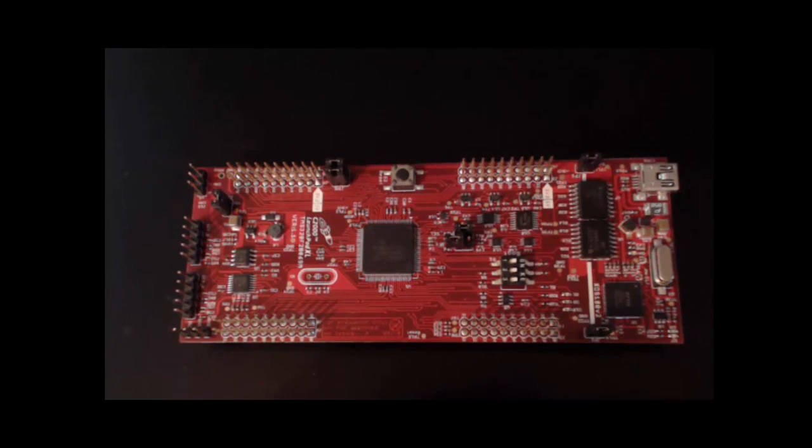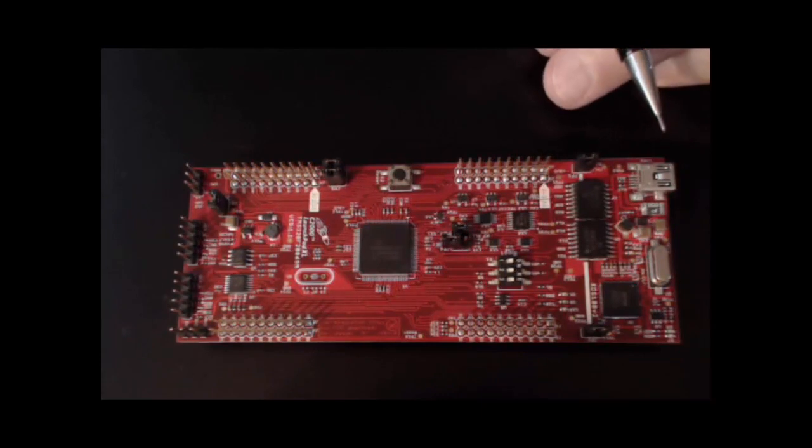The board has several features that must be configured for use with VisSim Embedded. First, on the upper corner of the board is the USB connection, which provides both JTAG communication between the Launchpad and the VisSim model as well as power. We'll refer to the Launchpad board as the target and the PC running the VisSim model as the host. The target is connected with the host using the USB cable provided with the Launchpad.